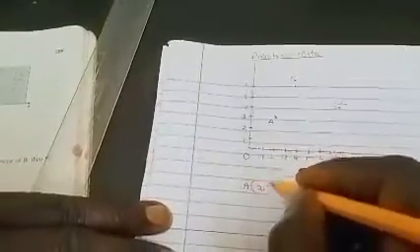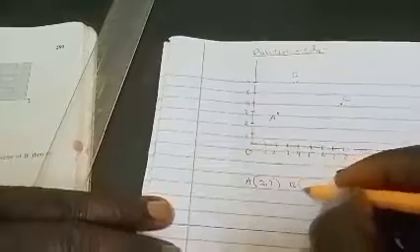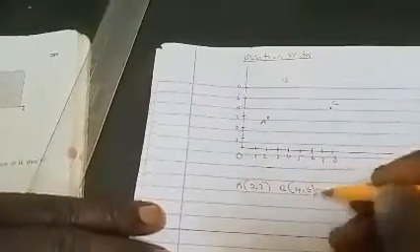Now today we want to look at position vectors. Position vector is basically the position of letter A, letter B, and letter C. The coordinates of A are (2, 3), the coordinates of B are (4, 6), and the coordinates of C are (8, 4). So these are the coordinates of A.